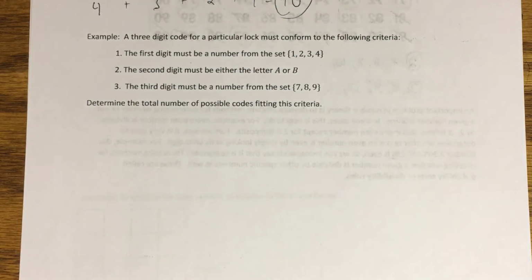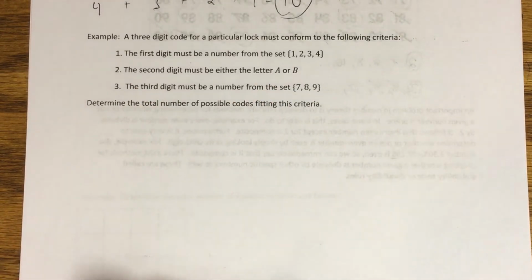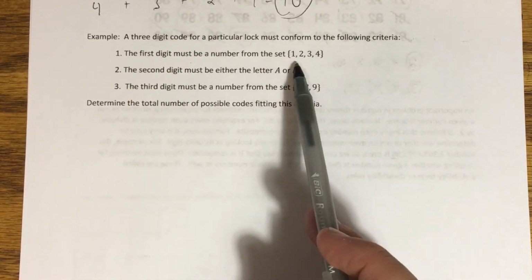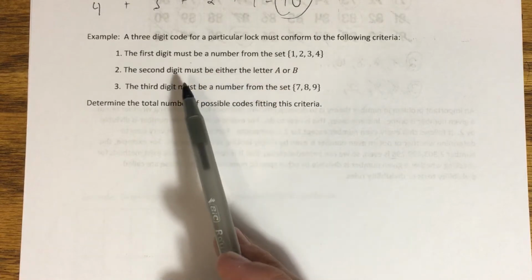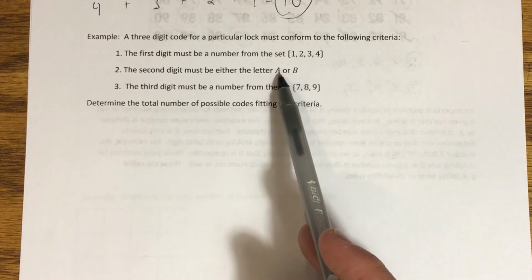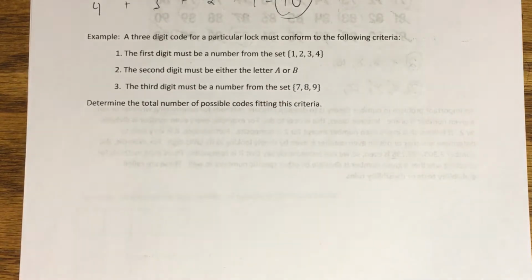In this case, we're looking at a lock that has a 3-digit code, and it's a very specific 3 digits. So we have this criteria that the code has to conform to. The first digit of the code has to consist of a number from the set 1, 2, 3, or 4. The second digit is not a number at all. It's one of 2 possible letters, A or B. And then the third digit has to be one of the numbers 7, 8, or 9. And what we're trying to do here is determine the total number of possible codes that we could come up with that fit this criteria.